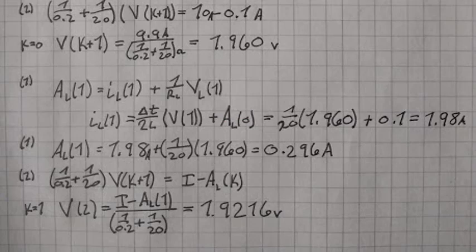With our new calculation of I_L, we can solve for A_L(1), giving us 1.9 amps plus 1 over 20 ohms times 1.96 volts, which equals 0.296 amps. Using this equation 2 again, we can calculate V(k+1) for k equals 1, giving us a value at our second time step. This value of V(2) is 1.92 volts. The calculation of every time step will follow the same pattern, which is why this method is so easy to automate.